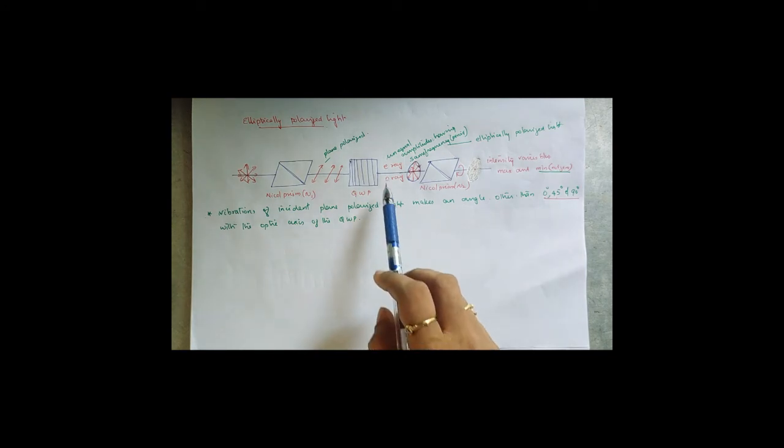Okay, now we will get two rays with unequal amplitudes having the same frequency and period. Now to analyze the elliptically polarized light, it is observed through another Nicol prism, that is N2.